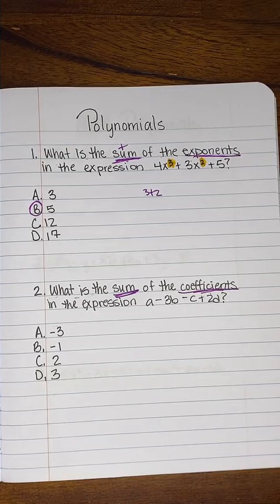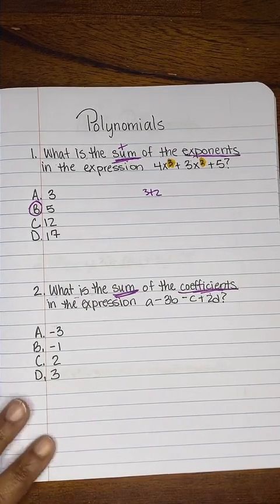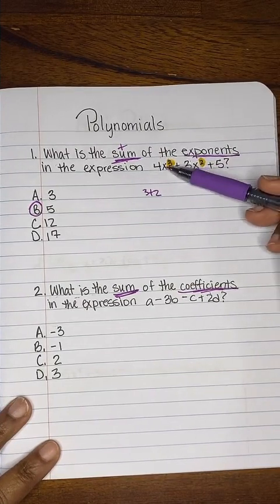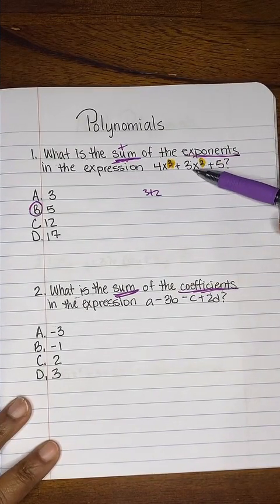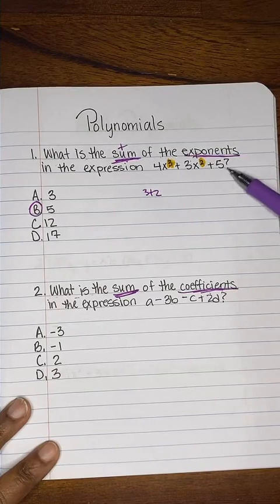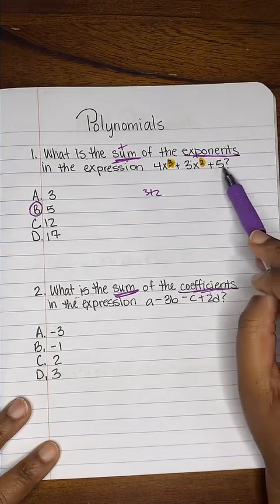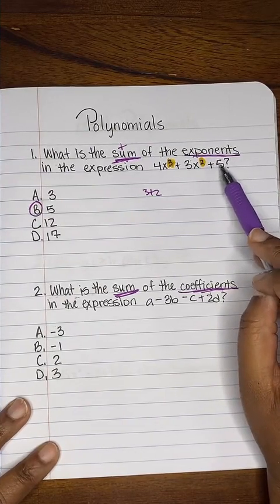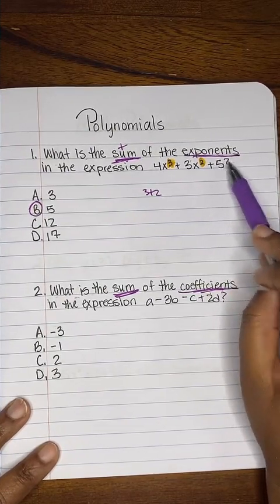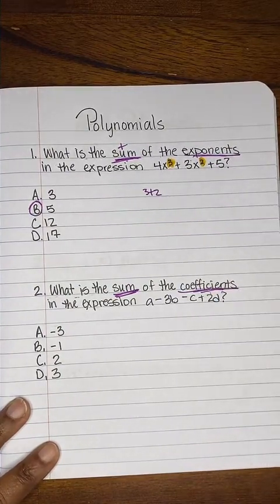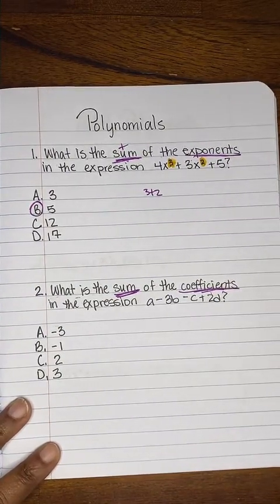Okay, good. Somebody just said a great comment. They said there's an exponent on 5, but you didn't include it. The only way that you can have an exponent is if it has a variable. This doesn't have an exponent because this is just a number. So that's why you can't have one. There's no exponent up there. Exponents are only on the variables. I hope that helps.